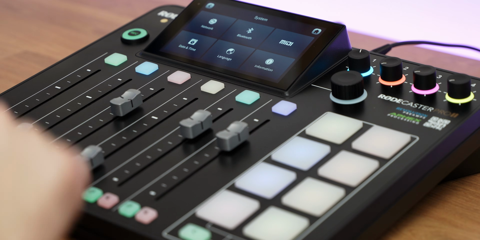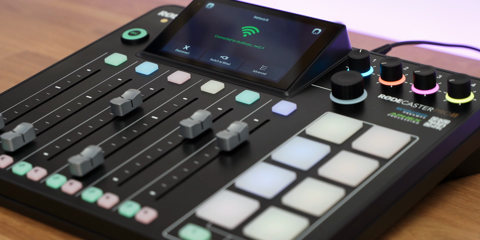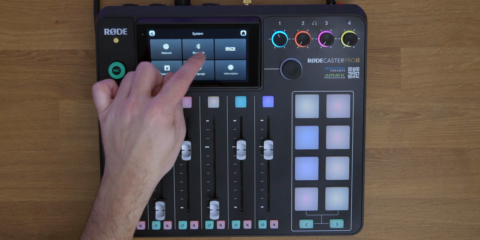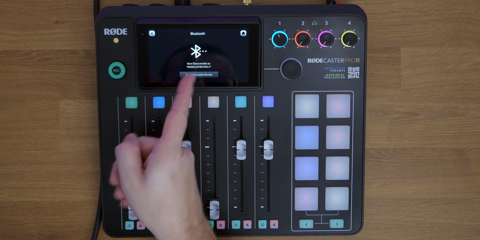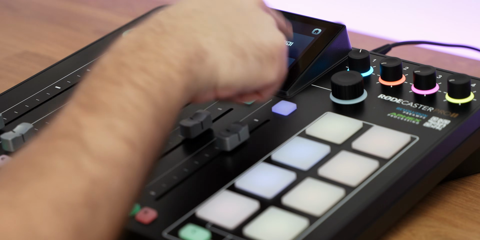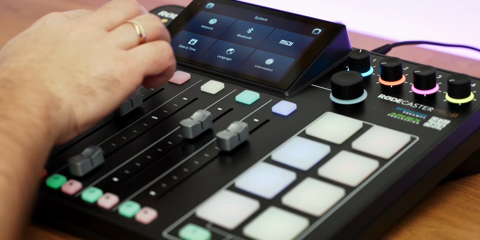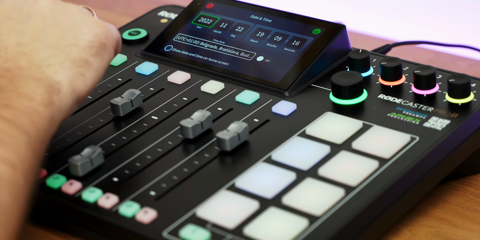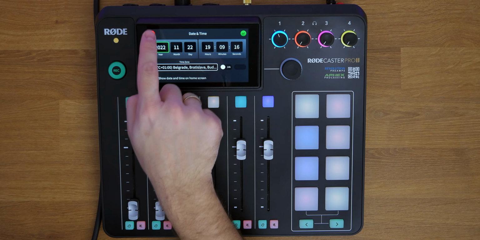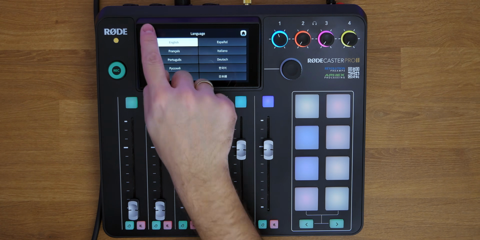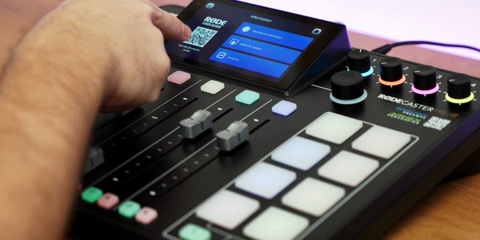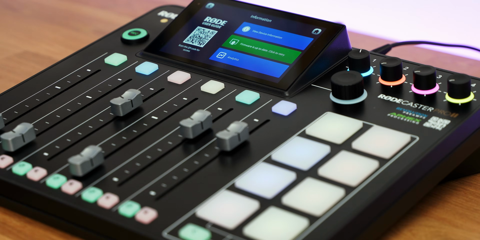System settings. Here you can connect it to the internet for the firmware updates, either via Wi-Fi or LAN port. This is where you configure the Bluetooth as well, enable MIDI control, set date and time, language, and you can also manually check for the firmware updates. Also, if you need help with it, scan the QR code for the user guide. It's hard to explain the little details, this video can get pretty lengthy then.